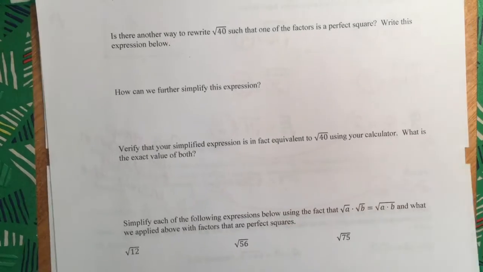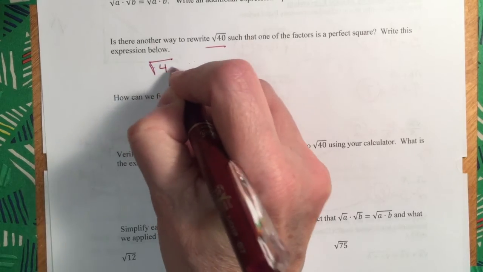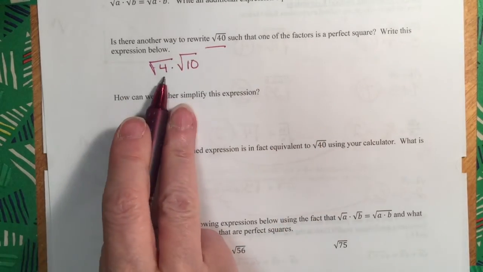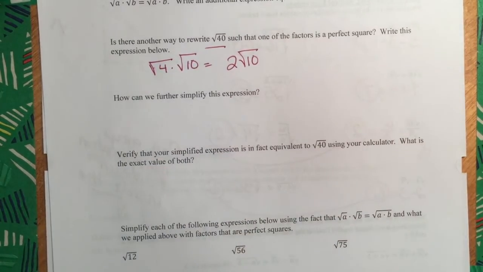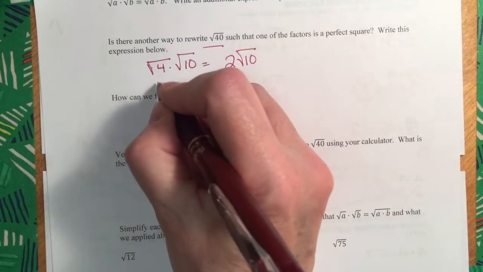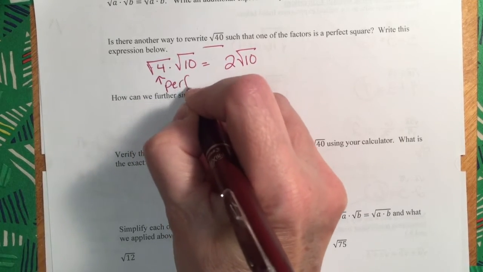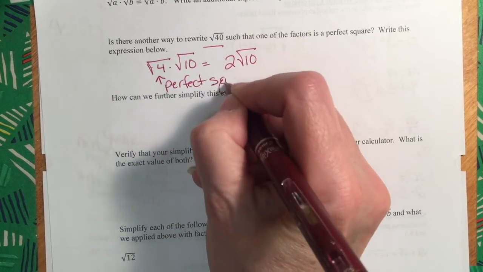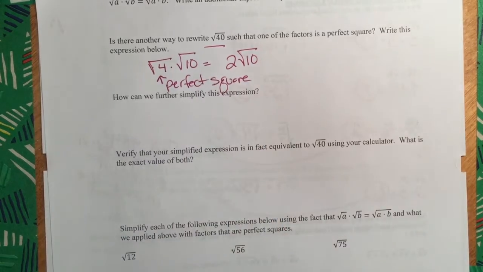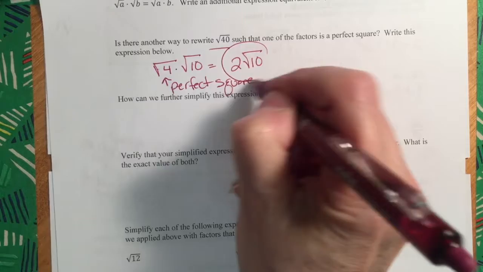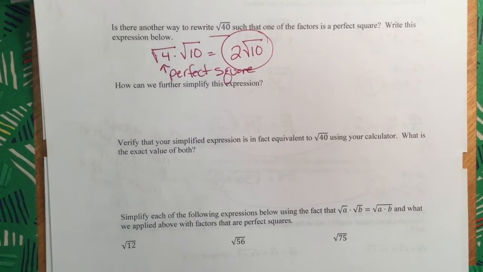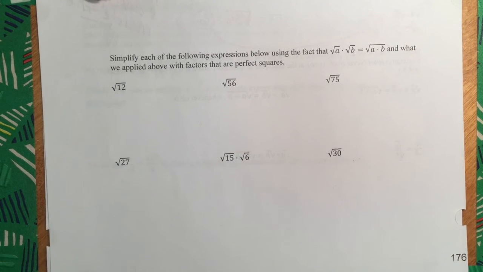Okay, so for example, the square root of 40 is the square root of 4 times the square root of 10. Square root of 4 is 2. Square root's 10. Okay, 4 is what's called a perfect square. And we know what the square root of that number is. Okay, so that is our final answer. That is as simplified as we can get.